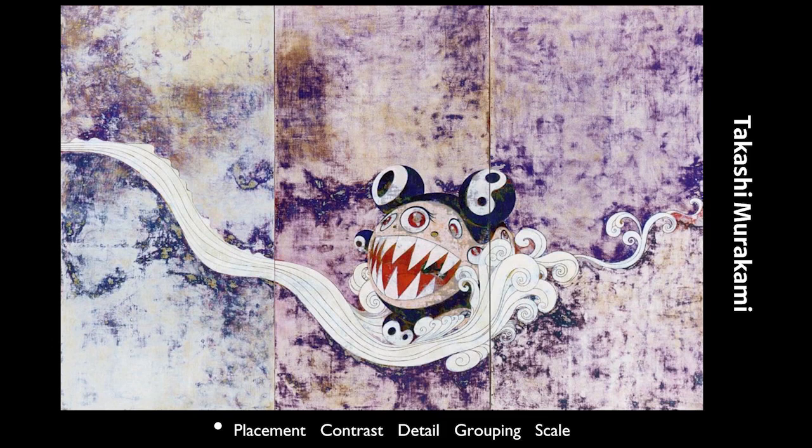Detail is employed because the focal point has way more detail than the textured background, and he uses grouping by echoing the focal point with similar circular forms. Lastly, he employs scale by making the face the largest element in the composition. So Murakami uses all of these attributes of emphasis, but it's not necessary for him to do so.